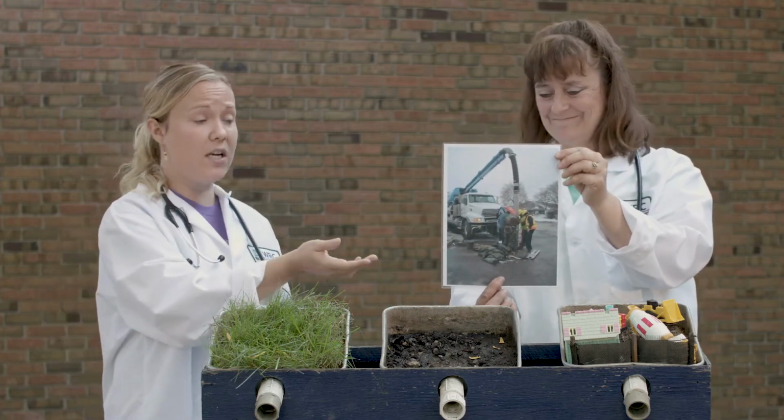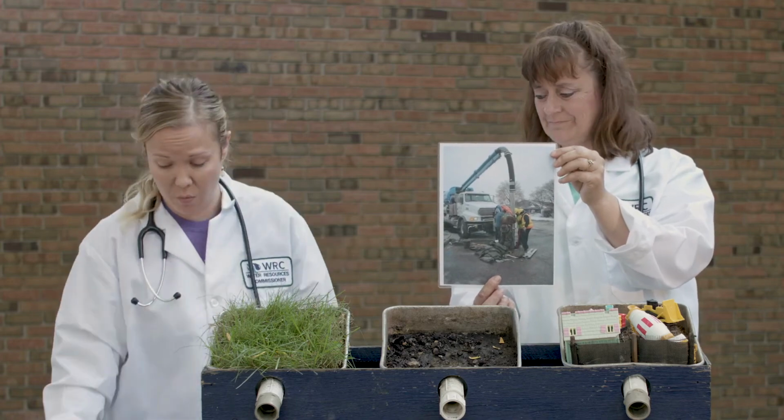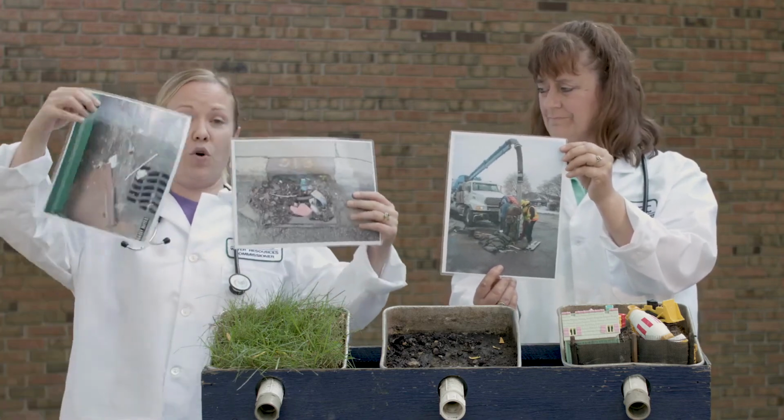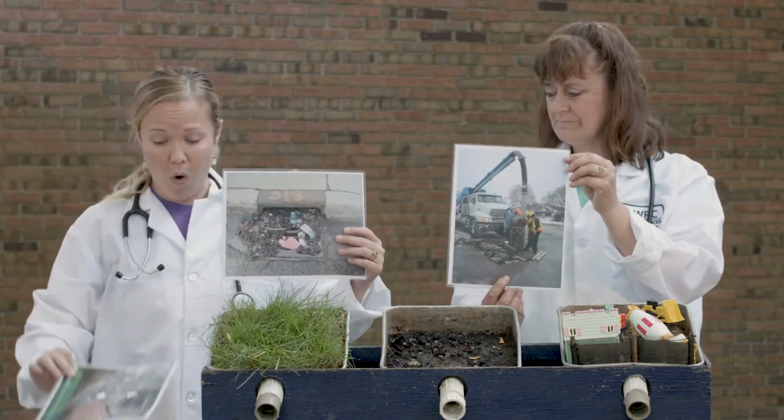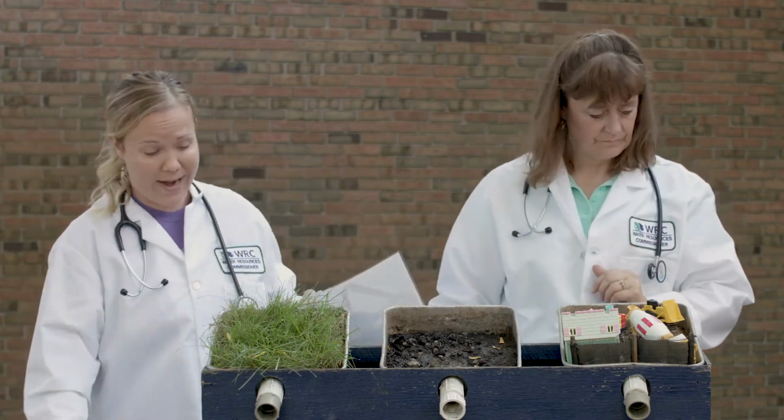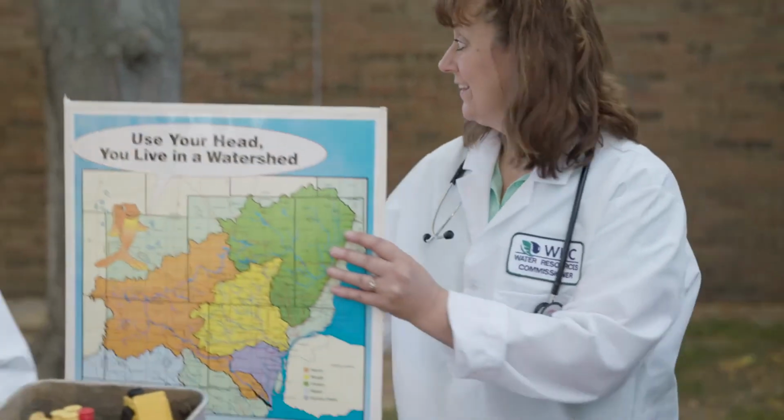So even though this is going to come and clean out those storm drains every couple of years, a lot of garbage can get into the waterways in the meantime. So it's important not to litter. We also want to pick up after our pets when we take our dog for a walk. If they go to the bathroom, we want to clean up that pet waste because that can carry a lot of bacteria into our waterways as well.